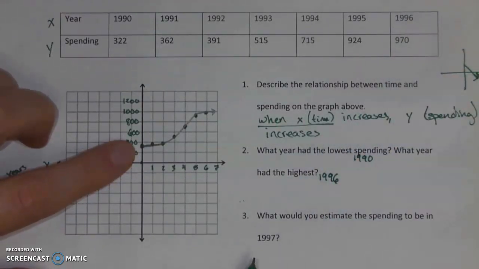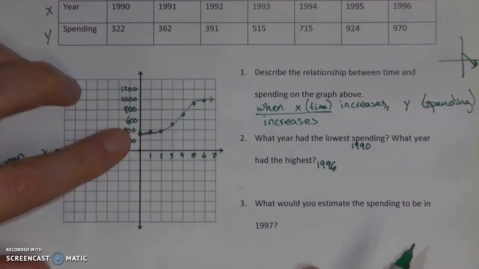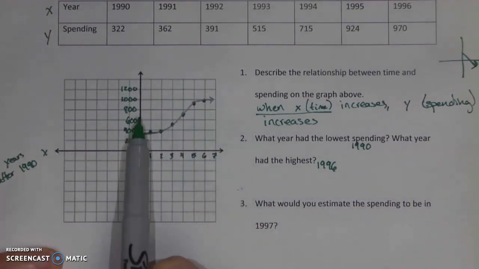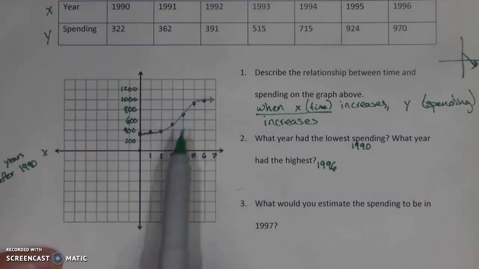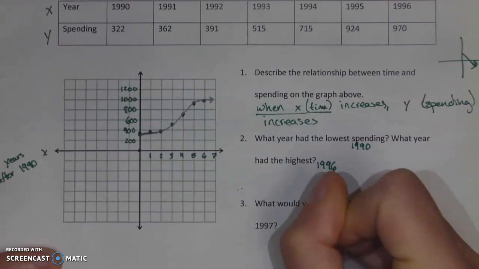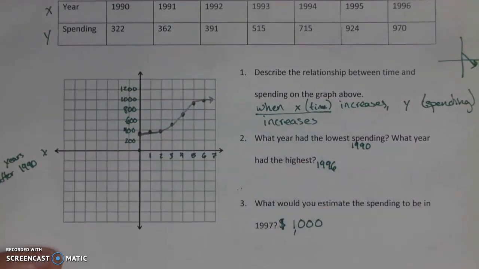And last but not least, a lot of times the thing that's really nice about scatterplots is it allows us to make predictions about the future. Now, those predictions might not be accurate, but they can come in handy. So what would you estimate your spending to be in 1997? Well, it looks like it's coming really close to 1,000. So I'm going to guess that the spending will be 1,000, and I'm going to use some units there as well.